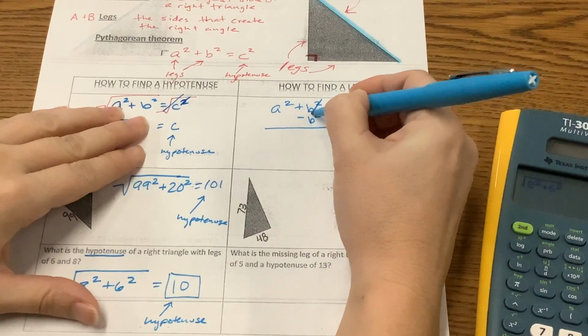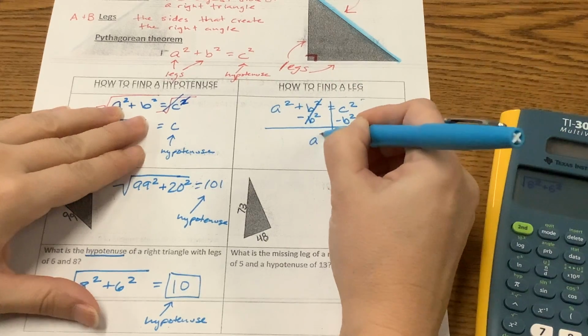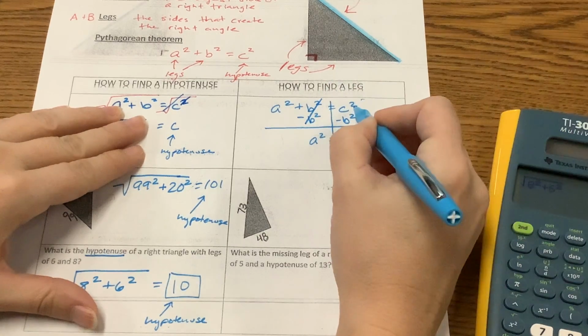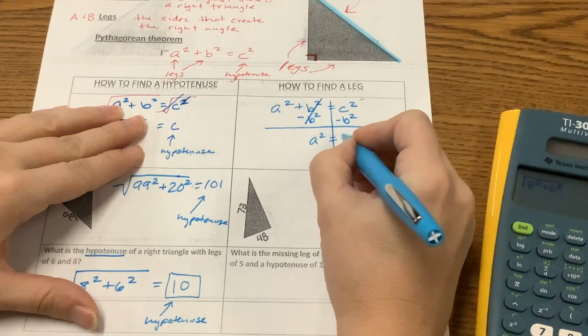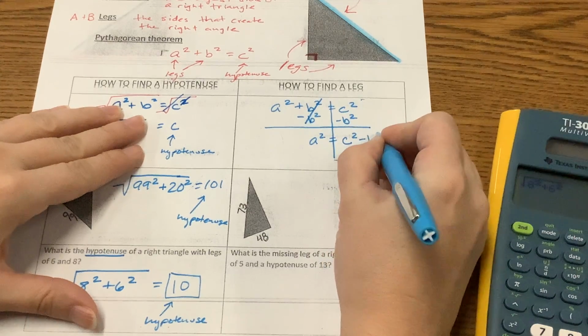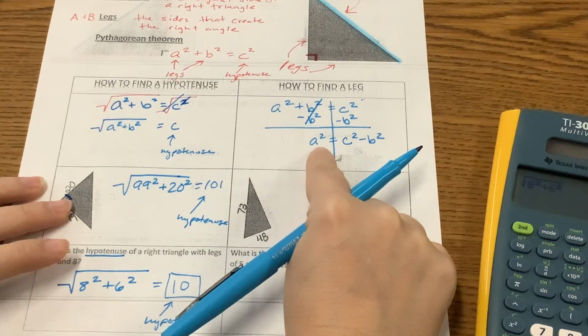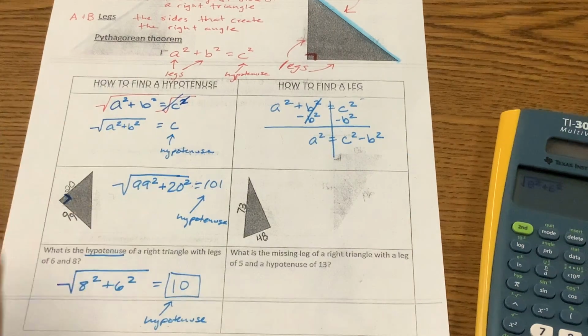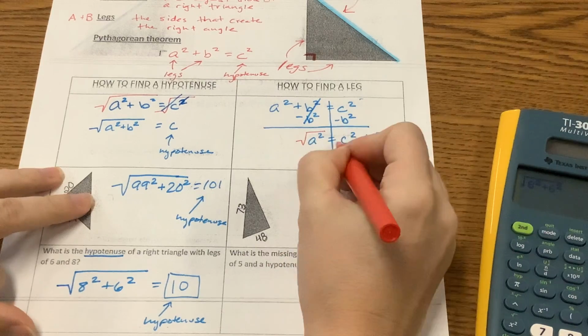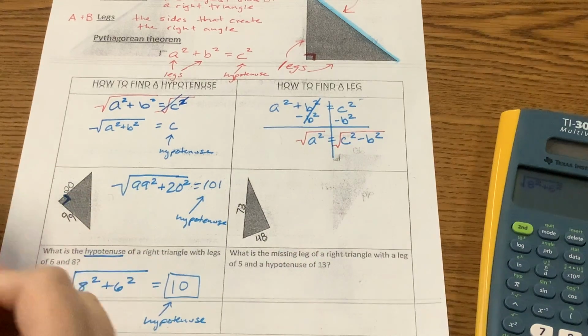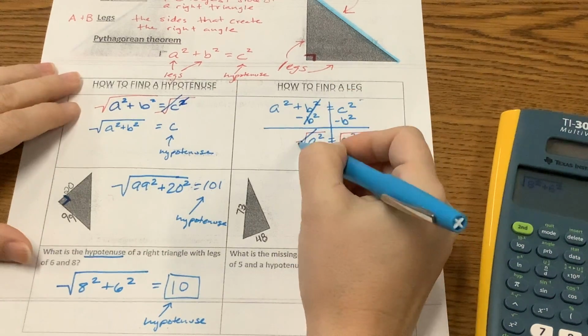So these cancel. A squared is left alone on the left side. C squared minus b squared, these are not like terms, so we just have to write them as they are. And what was our inverse operation for squaring a value? We're going to square root, and what we do to one side, we have to do to the other. A square root is the inverse of a square.